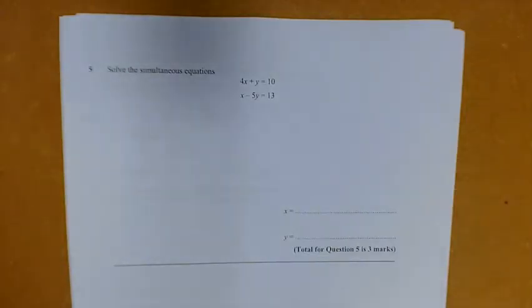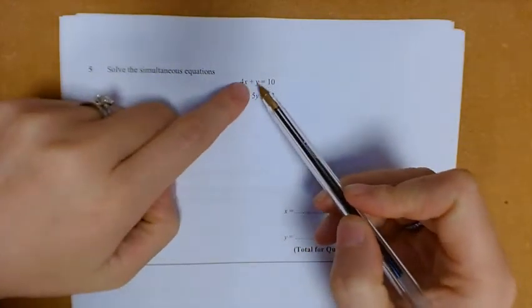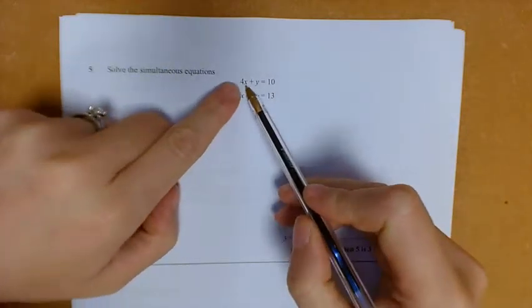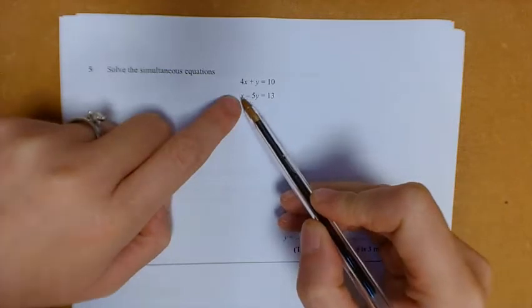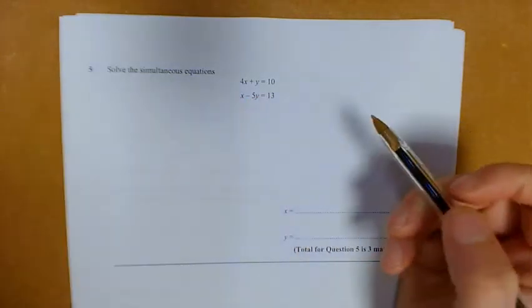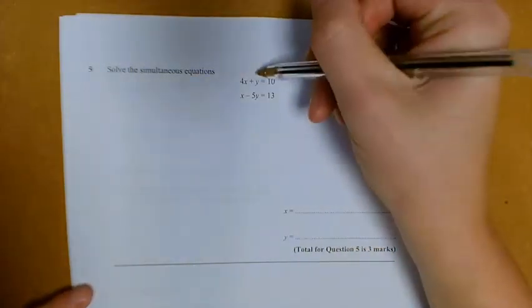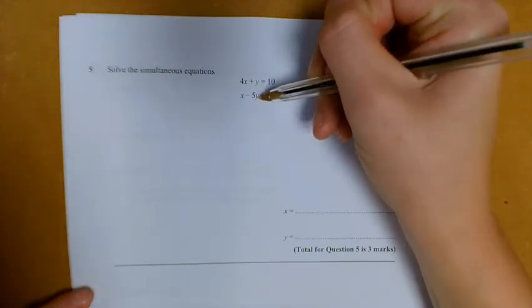Simultaneous equations is when we need to solve 2 equations at the same time. So you're looking for an x and a y value that makes both of these equations work. So 4 times something, add on y makes 10, and x take away 5 lots of that y value also has to make 13. So it needs to make both of these equations true. The way to solve this is to make these terms the same. So we have y and we have 5y.